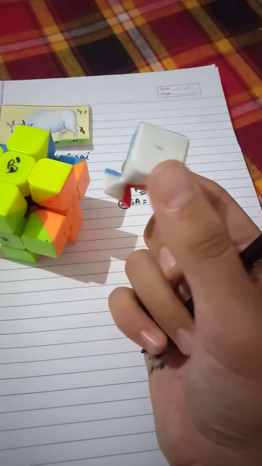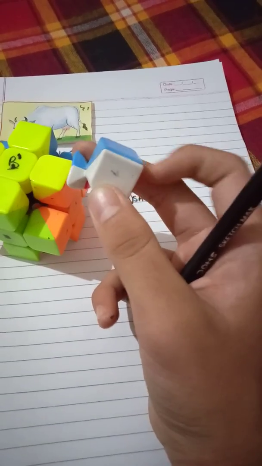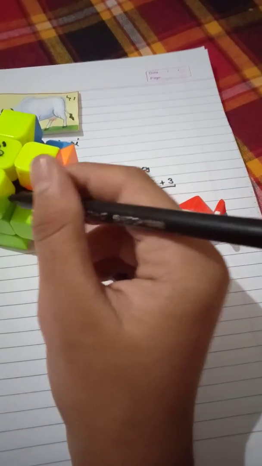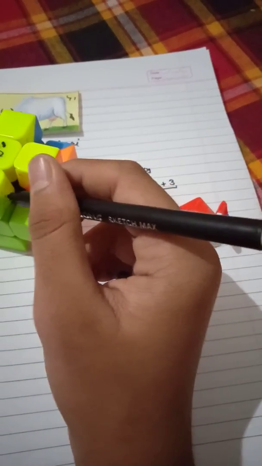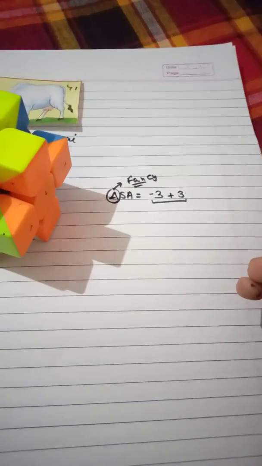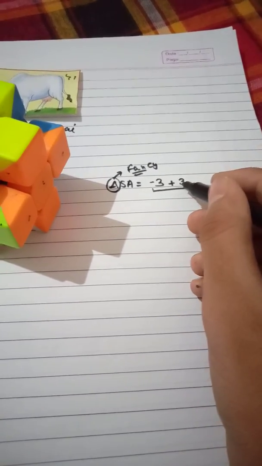Every time I remove a cube, I essentially decrease the surface area by 3, but I also increase the surface area by 3 because these 3 surfaces get liberated. So I decrease the surface area by 3 and increase the surface area by 3.